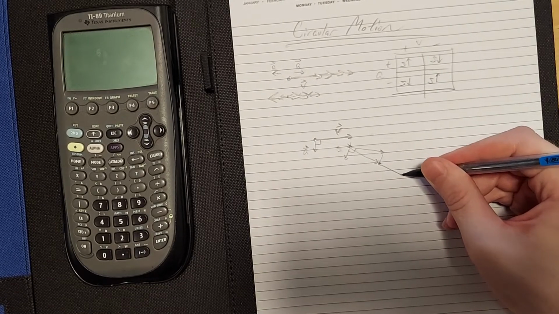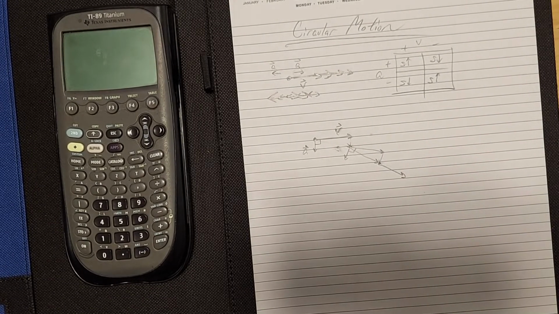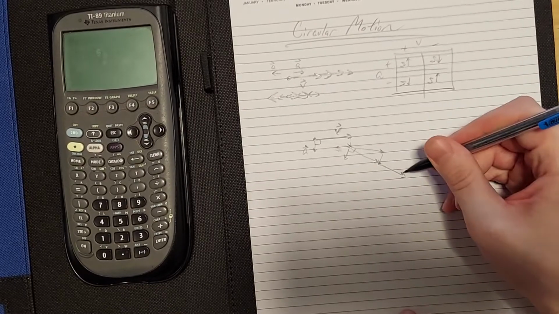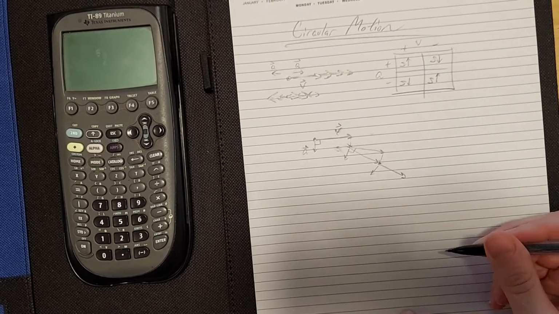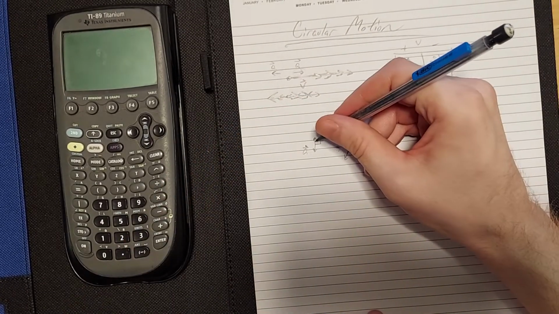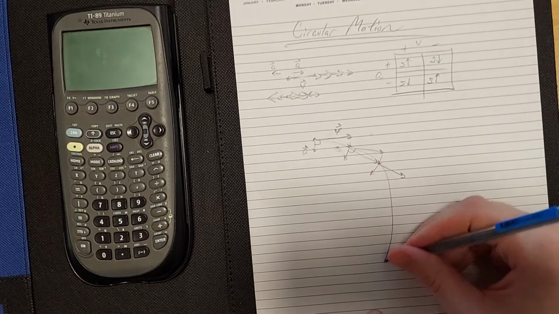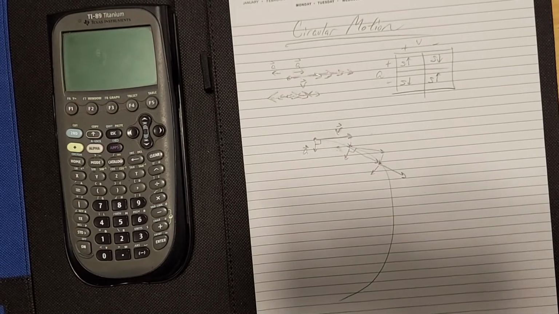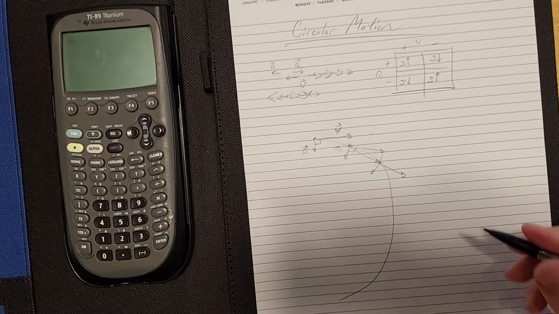So we're going to be going that way now, but our acceleration is still perpendicular. So you can see we were like that, and then like that, and now like that. This will end up giving you a uniform curve. That is a hideous curve, but you get the idea.